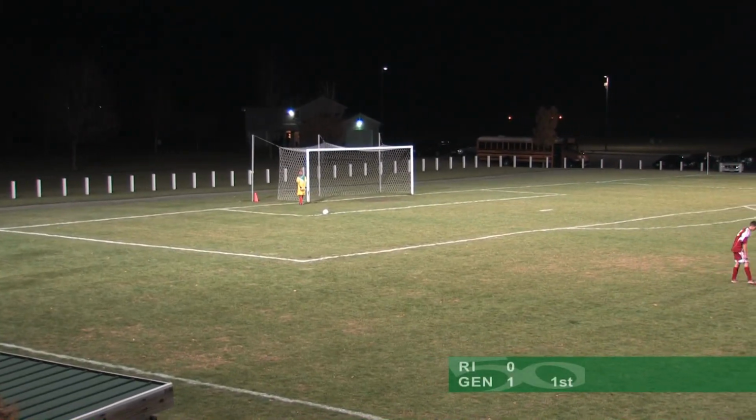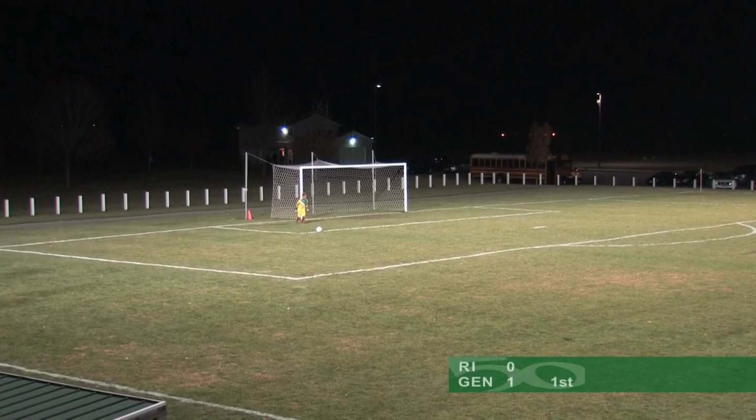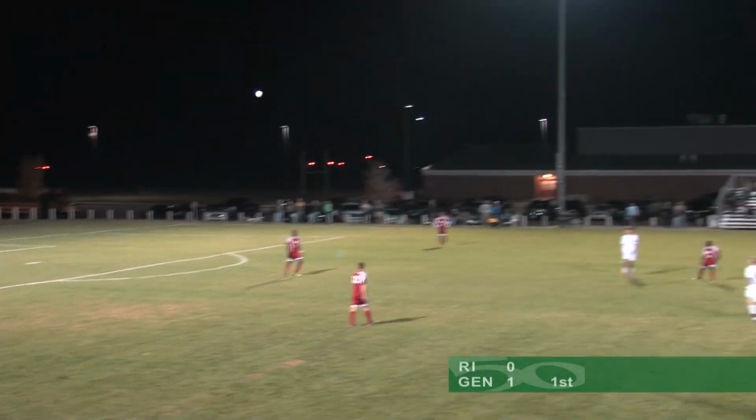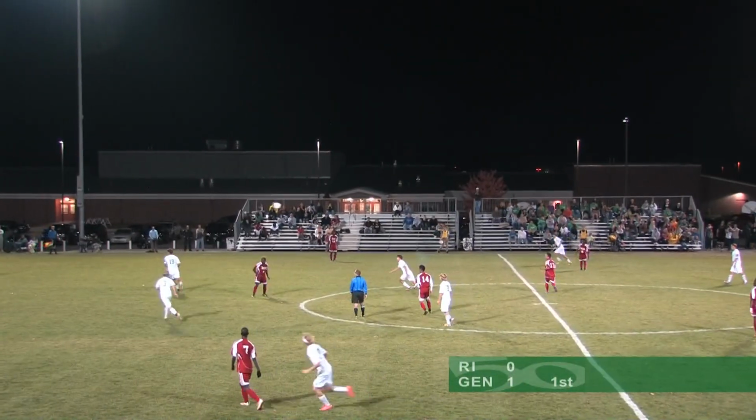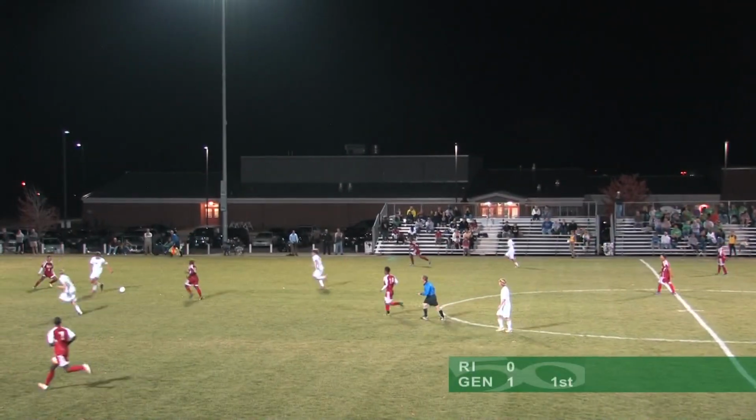Geneseo doing some rotation here, trying to keep people fresh. Got nice depth on the team. That tends to pay off as the game wears on, that you've got a little fresher legs.